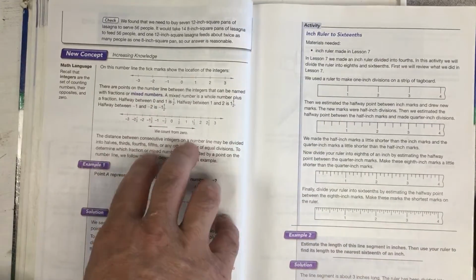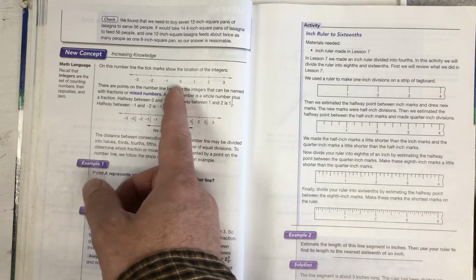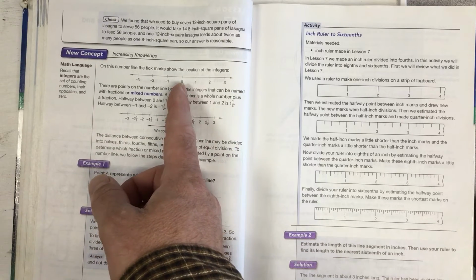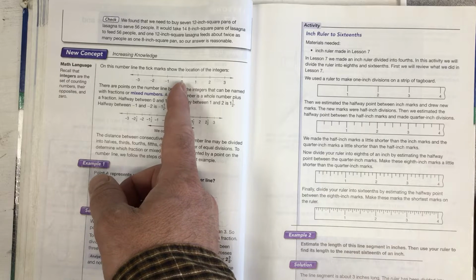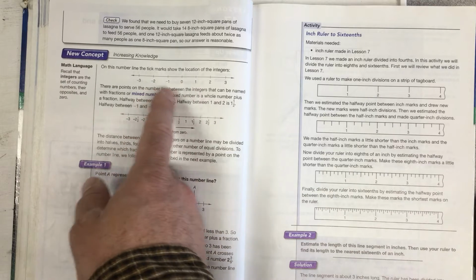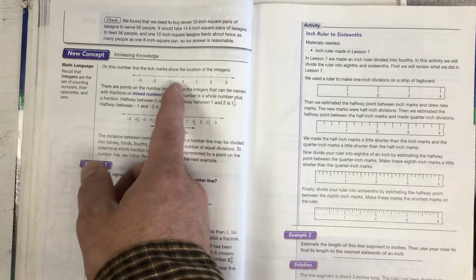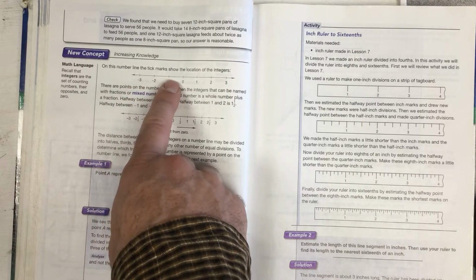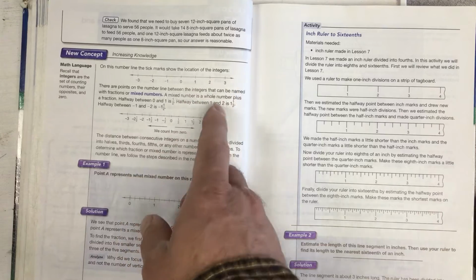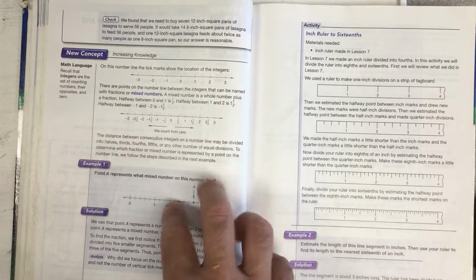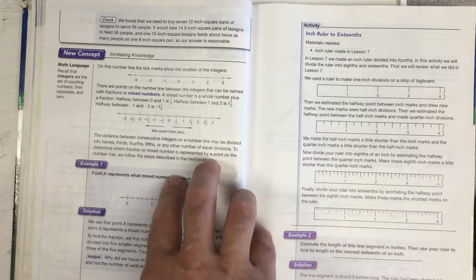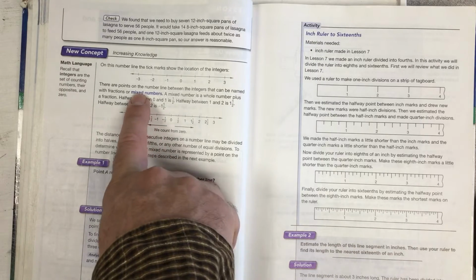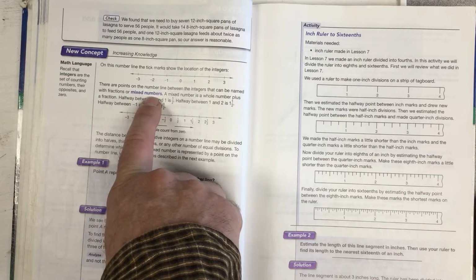New concept starts here. We're talking about these integers. Integers are counting numbers plus 0 plus negative numbers. So 0, 1, 2, 3, negative 1, negative 2. Anytime it's a whole number and not a fraction or a decimal with it, it's an integer. What happens when we go between them? We can find fractions and mixed numbers.